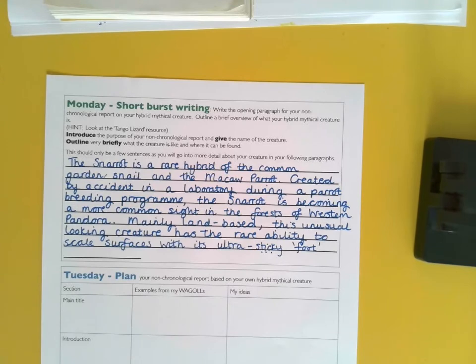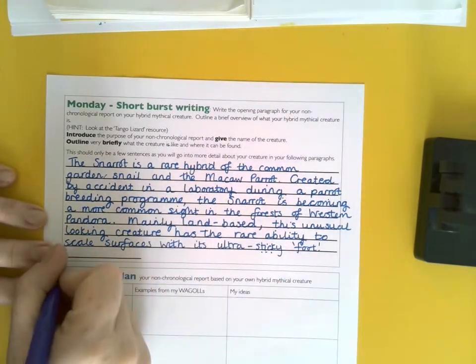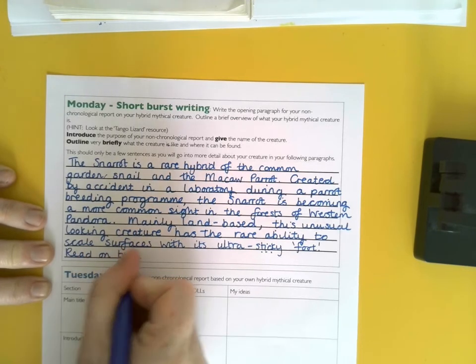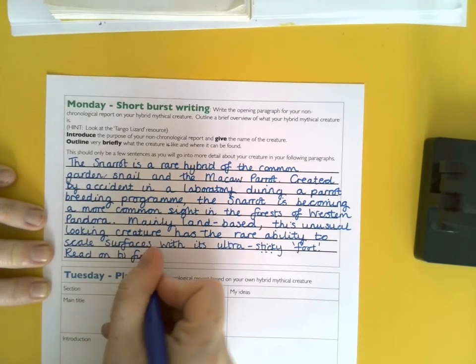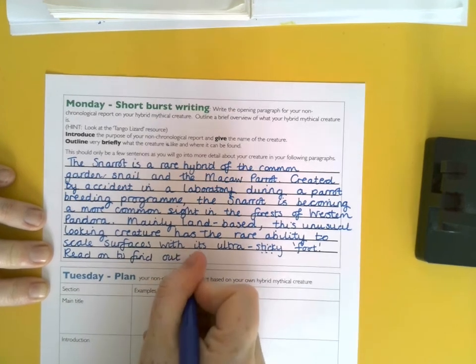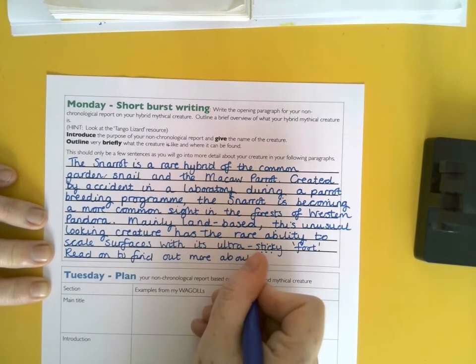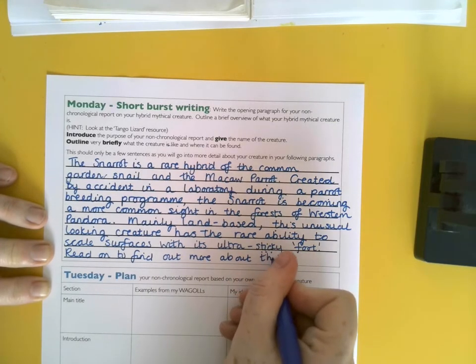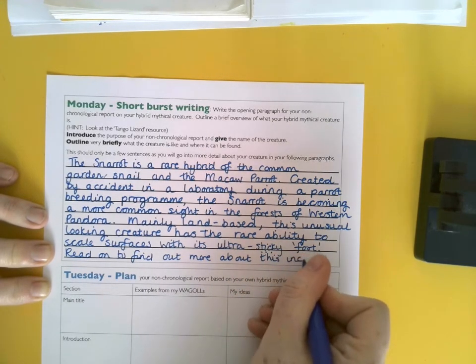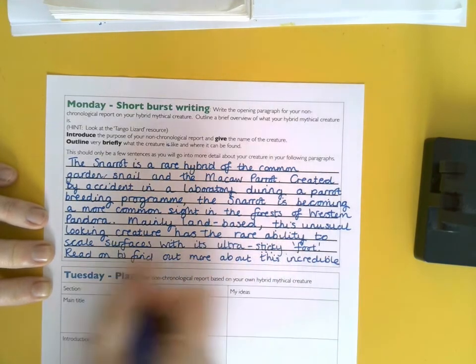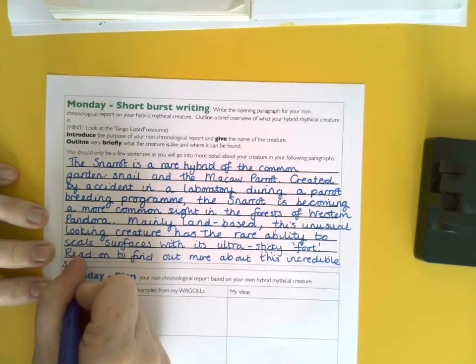And then another easy sentence to magpie. Read on to find out more about this incredible species.